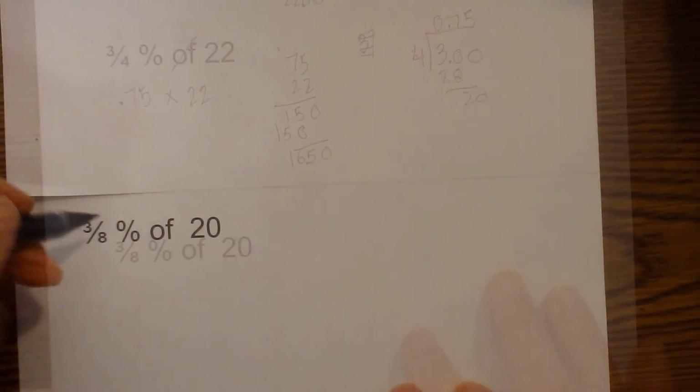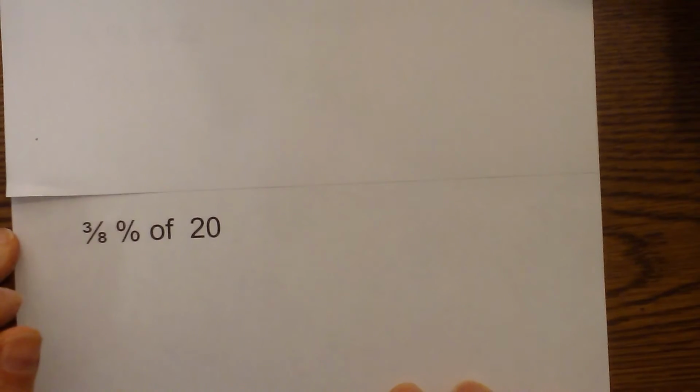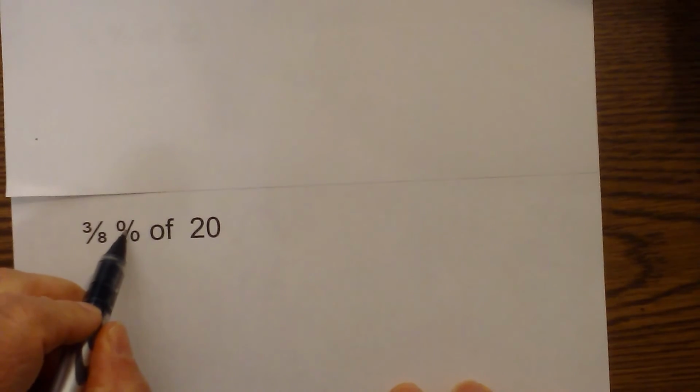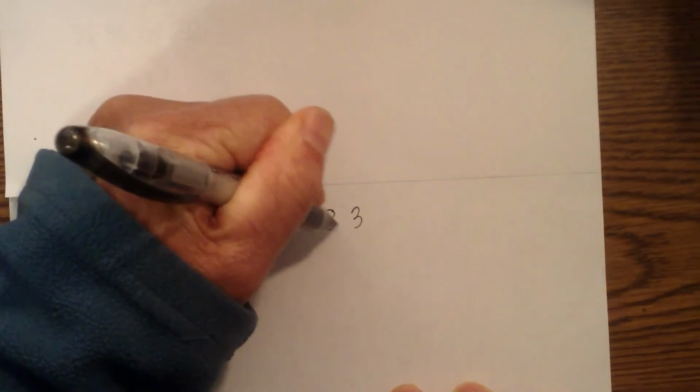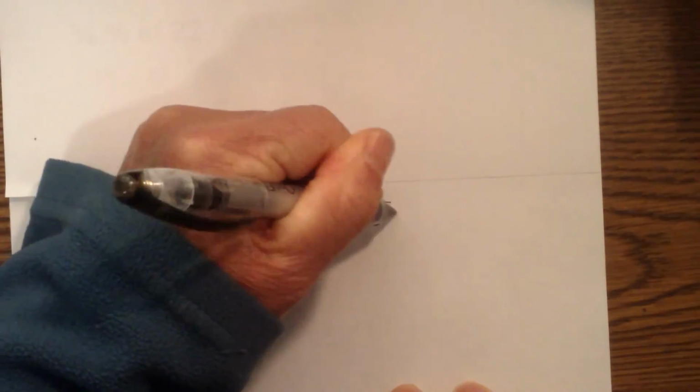Okay, now let's solve 3/8% of 20. I need to replace with a decimal, so I need to convert 3/8 into a decimal, and remember the of is replaced by multiplication. So now I have 3 divided by 8. Put the decimal here.